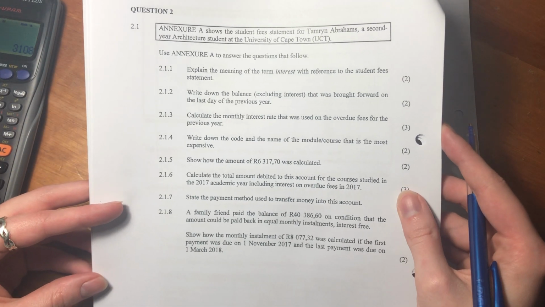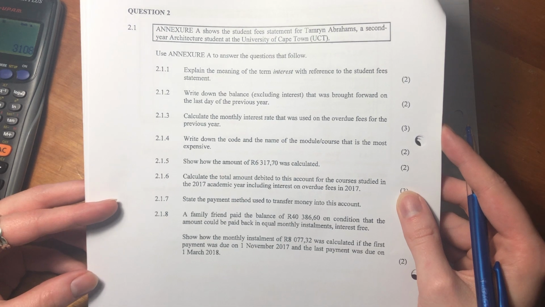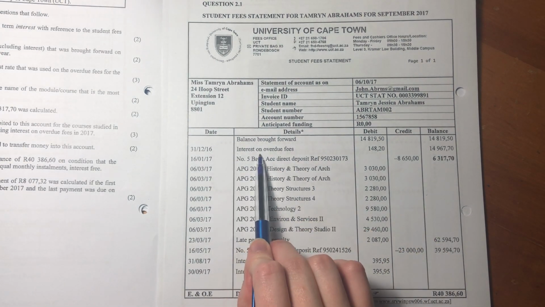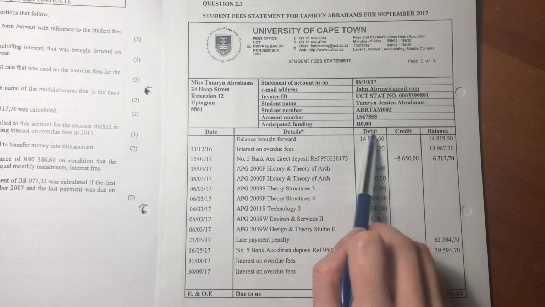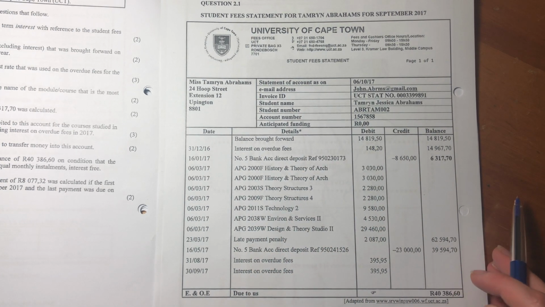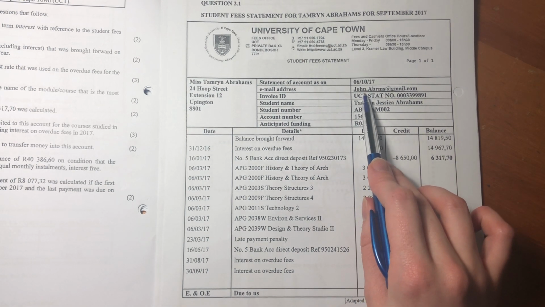So the first question says, explain the meaning of the term interest with reference to the student fees statement. So we see over here that interest on overdue fees. Basically, these are the fees she owed. Here it looks like John, whoever John is, some relation of hers, was paying for it.